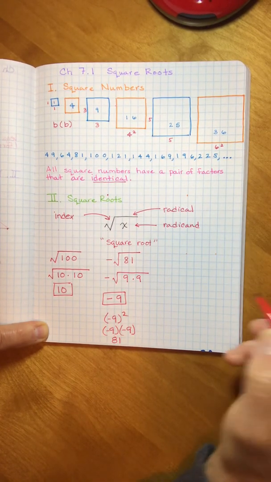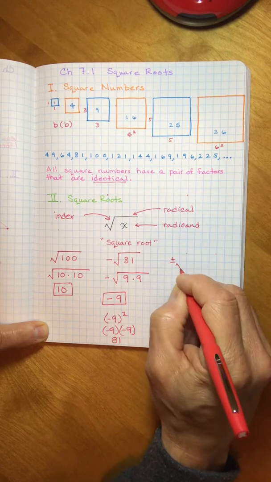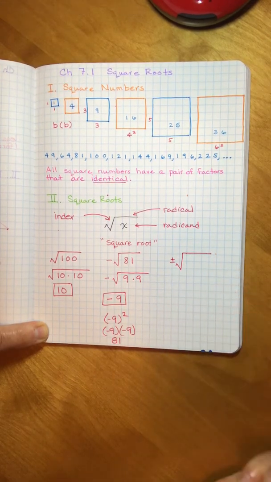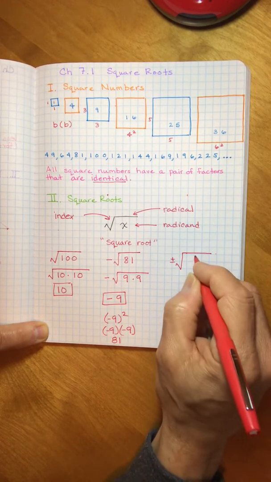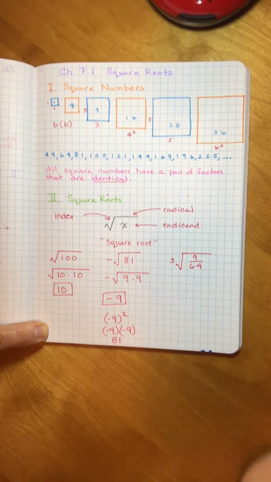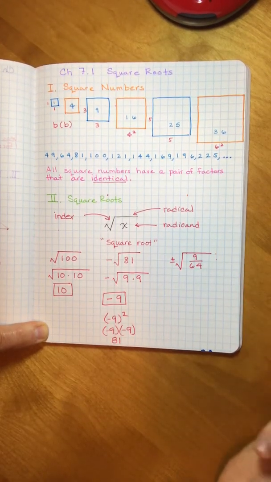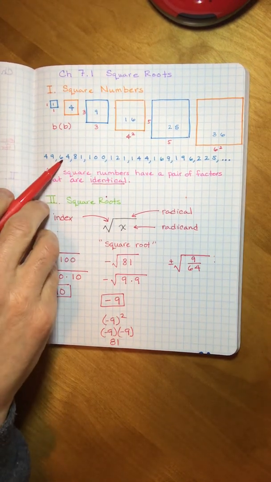And let's try this last one. Let's try a positive negative. Sometimes they will ask you to be very specific like that. And this time we're going to do a fraction. If you look at the numerator and the denominator, they're both square numbers. They're up here. 9 is right there, and then 64 is right here.